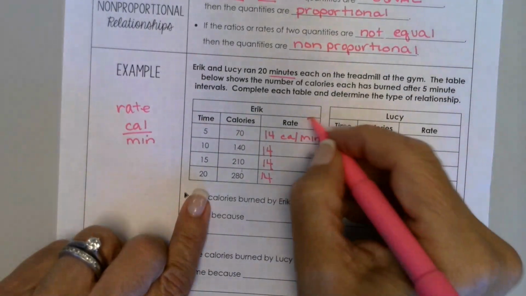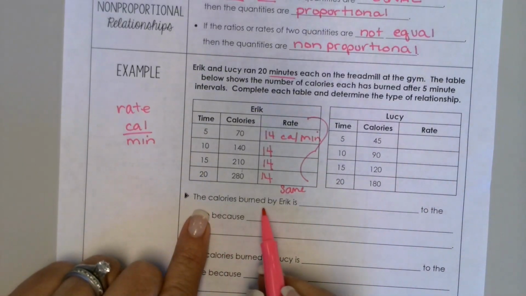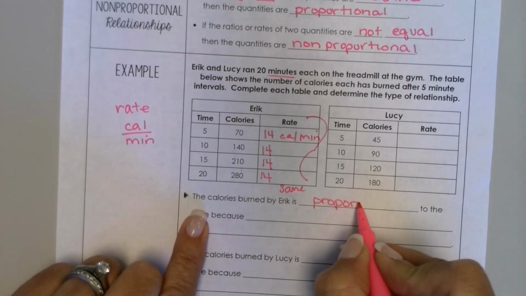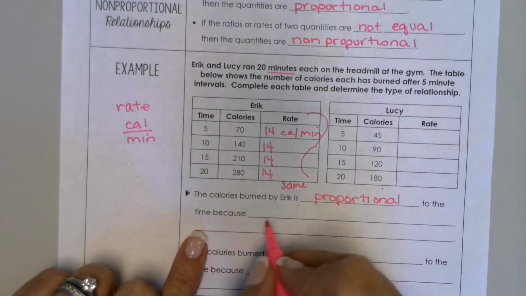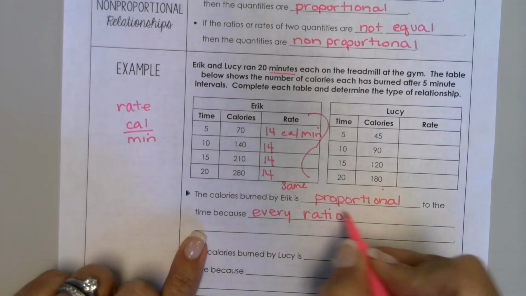So all of these are the same. The calories burned by Eric is proportional to the time because every ratio is equal.